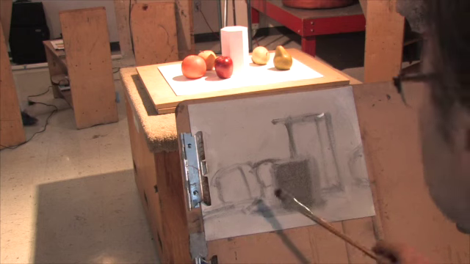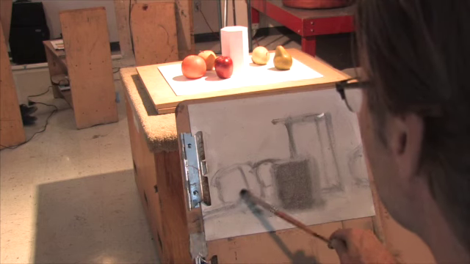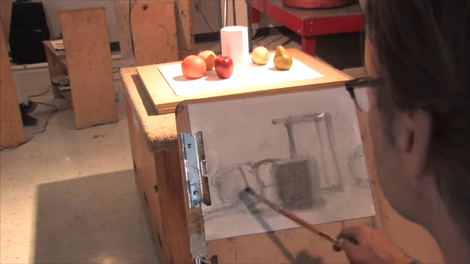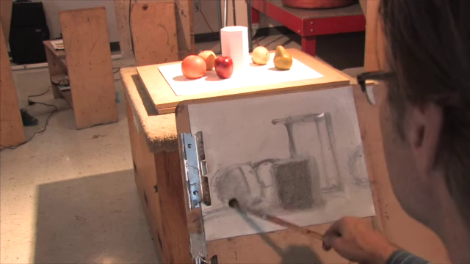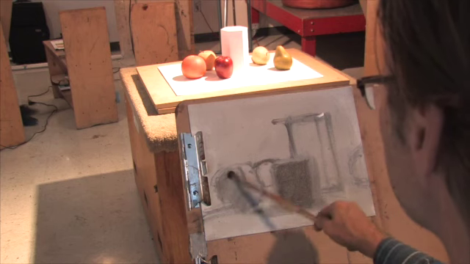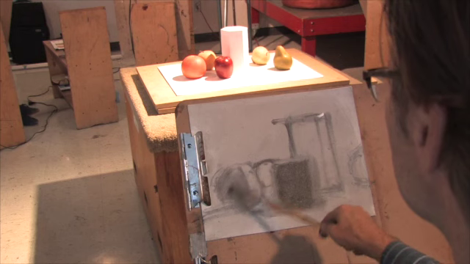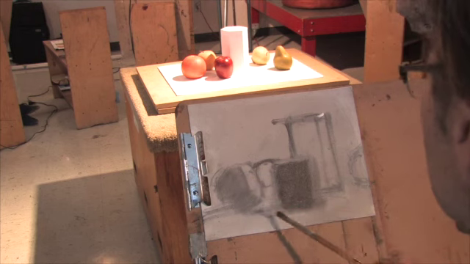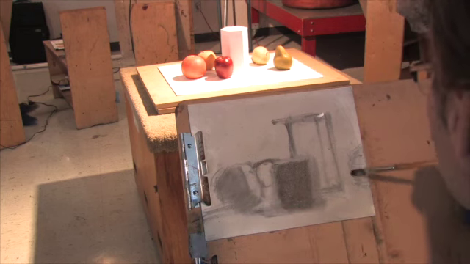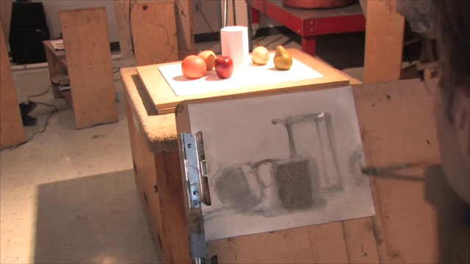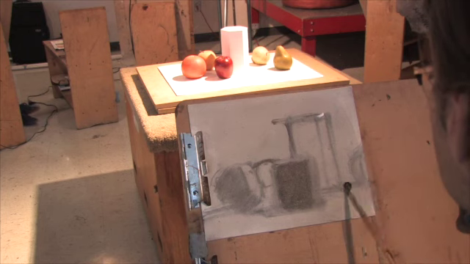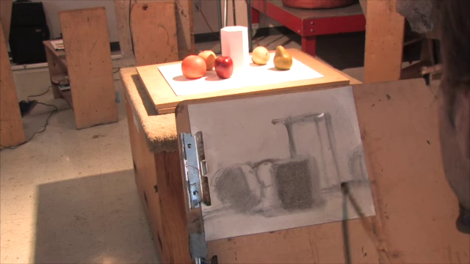But when I start to get these things placed, I can see that this is just a little darker than the apple, not by much. And this shape over here is actually a little lighter. And I've got some cast shadows going here.